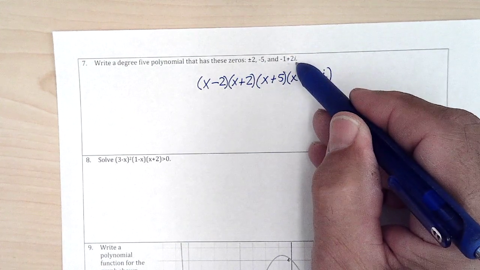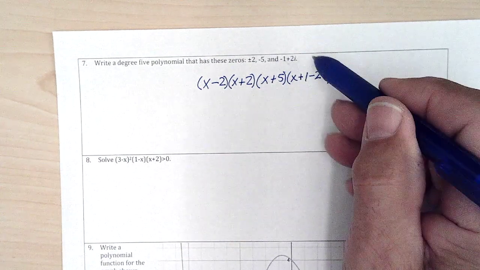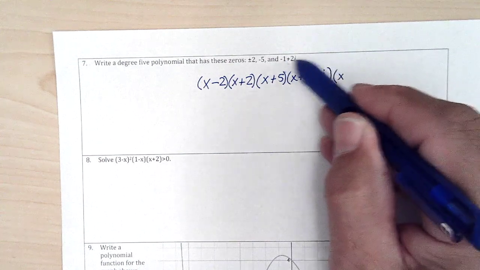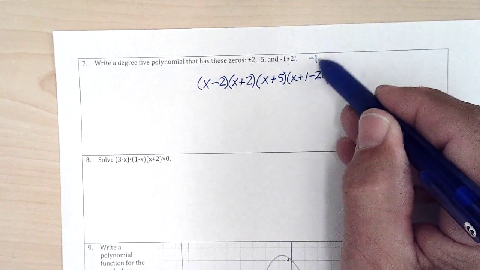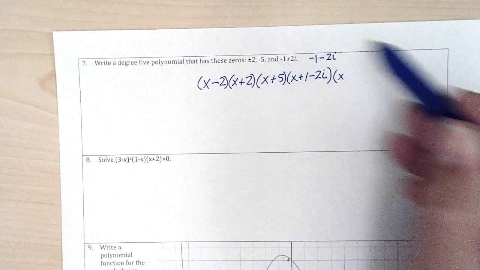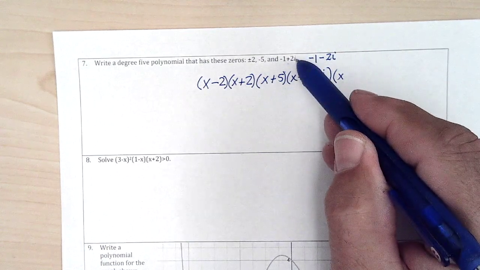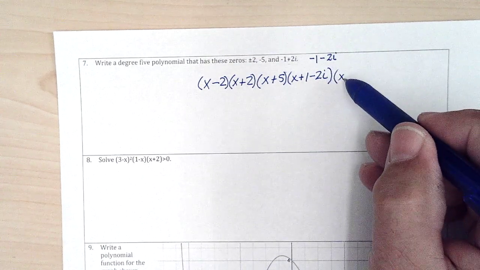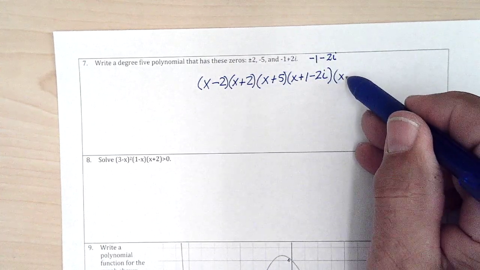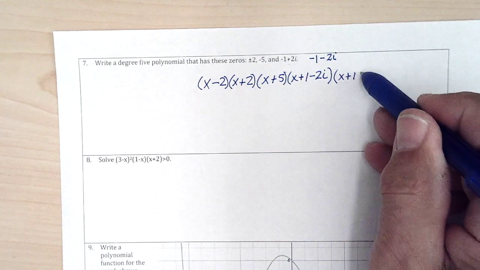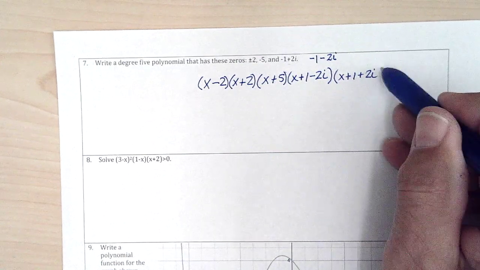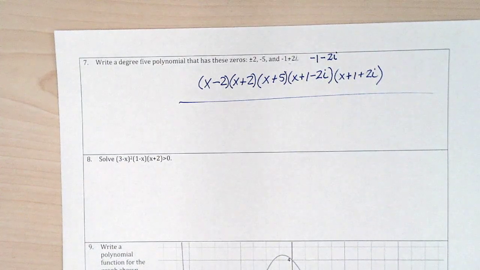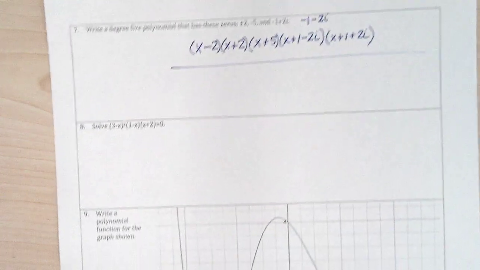And if you got an i, then it has to have the conjugate, so it's going to be x. The conjugate to this is minus 1 minus 2i. The i part, or the square root part, is the one that changes sign. And then I have to subtract that, so it's plus 1 plus 2i. And that's a fifth degree polynomial. Don't have to multiply it out.